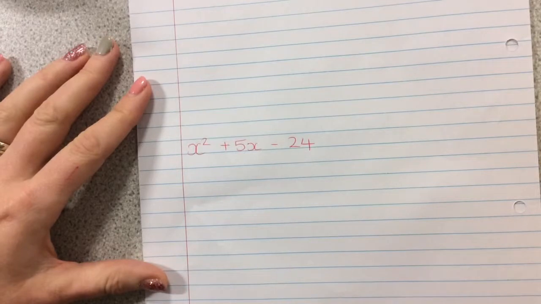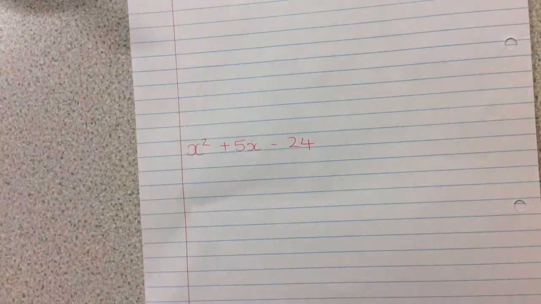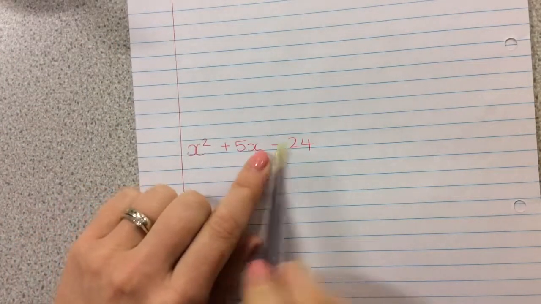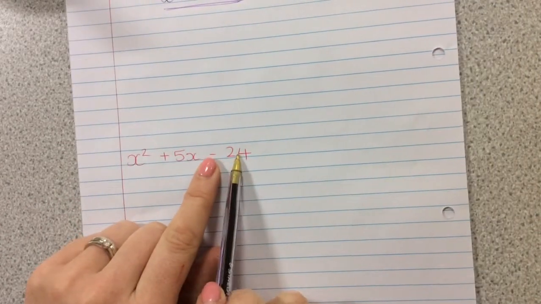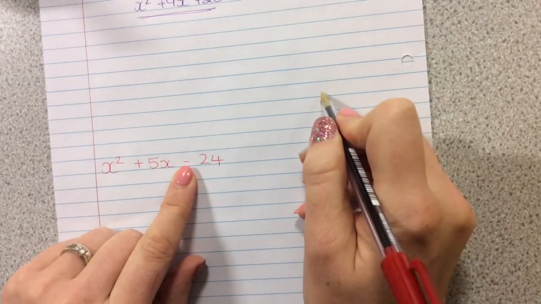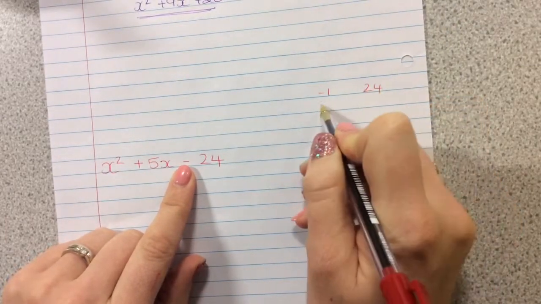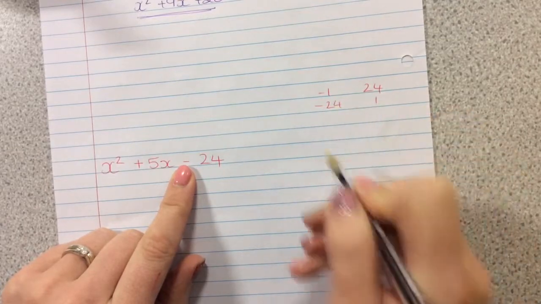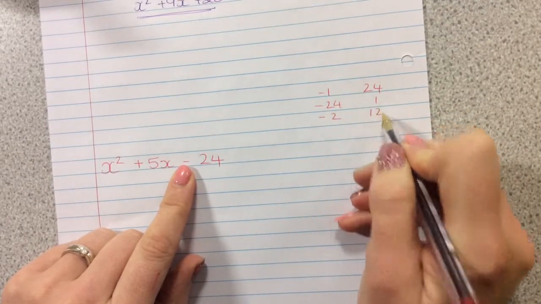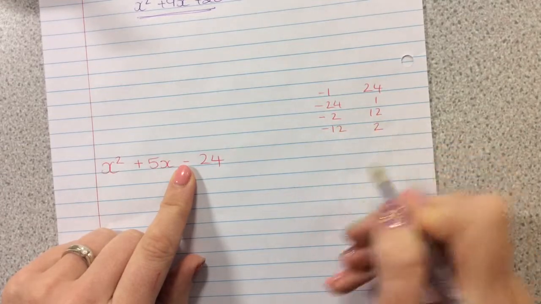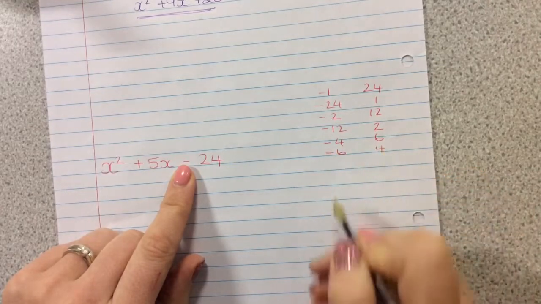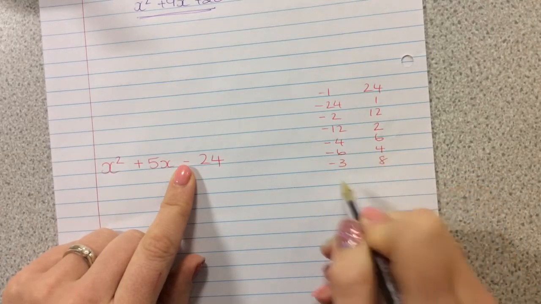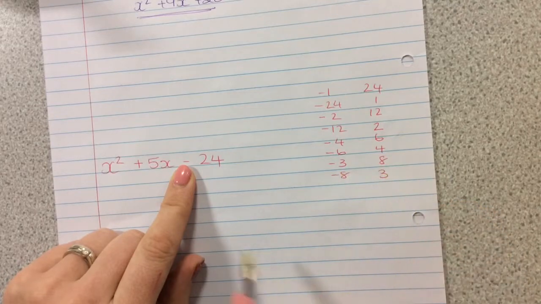Let's try another one. So this one is more difficult because we've got a negative sign here. So we have to look at all the factors, or the numbers that multiply together to make minus 24. Okay, we could have minus 1 and 24, or minus 24 and 1. We could have minus 2 and 12, or minus 12 and 2. Minus 4 and 6, minus 6 and 4, or minus 3 and 8, minus 8 and 3. So they're all the factors of 24.